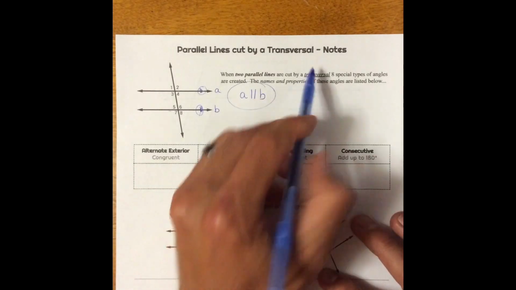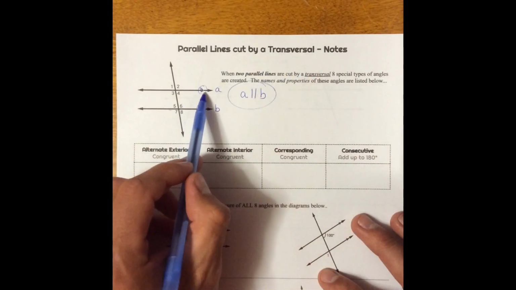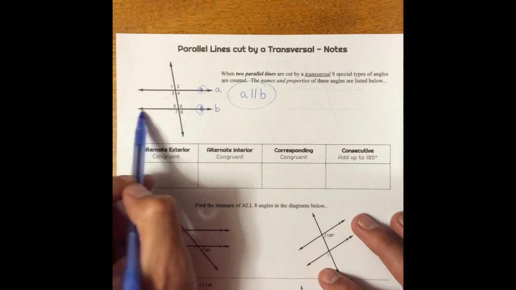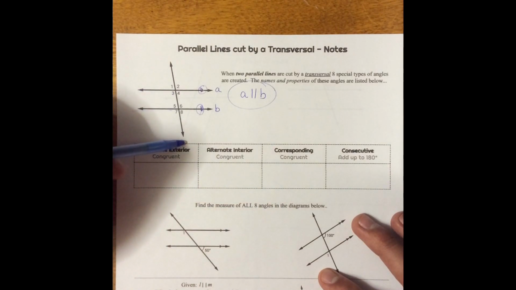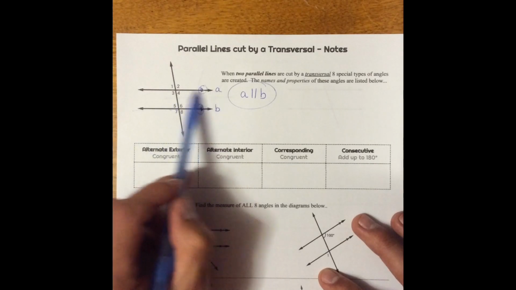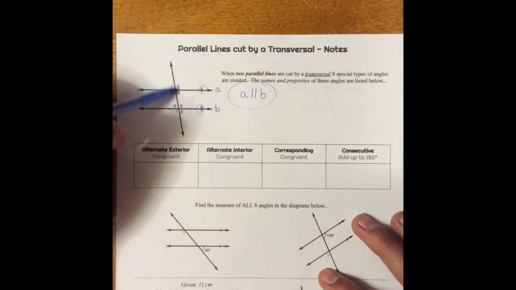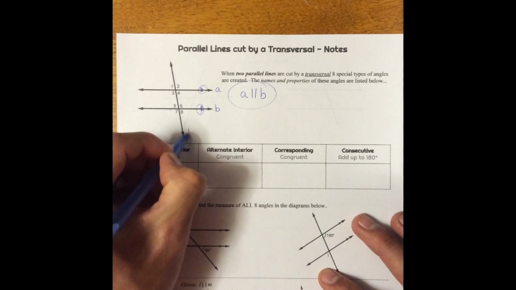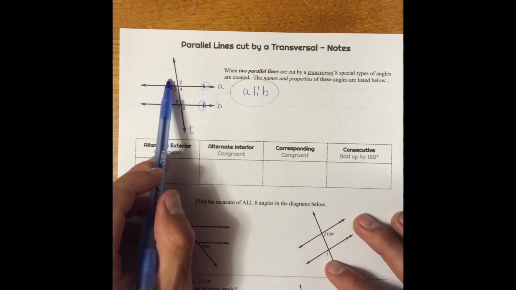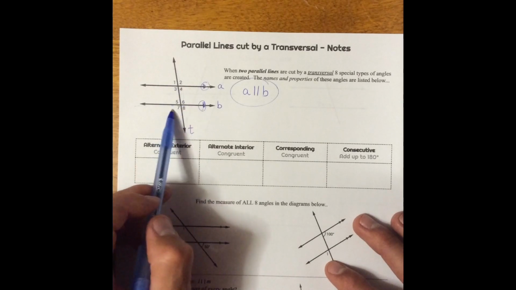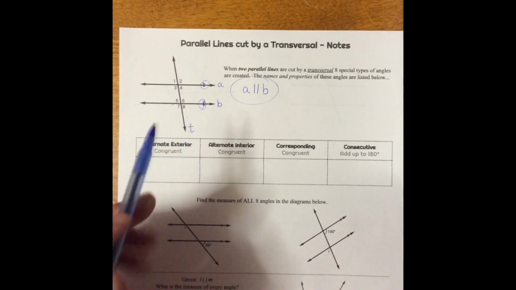So A and B would be parallel. We know that. Now this goofy word transversal, if these are my two parallel lines, the word transversal is just like another line that goes through those two parallel lines. So again, parallel lines cut by a transversal. This would be considered my transversal right here. Okay, now again, notice there's 1, 2, 3, 4, 5, 6, 7, 8. There's 8 angles here in this diagram.